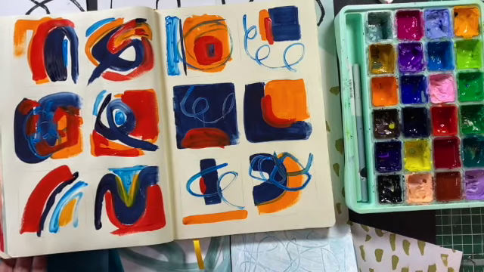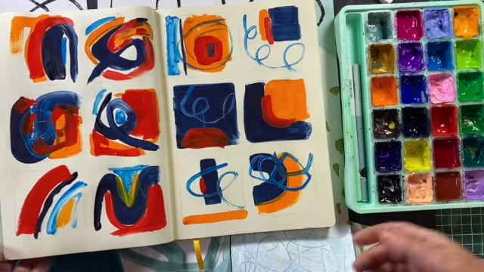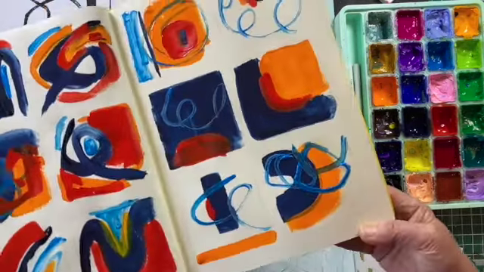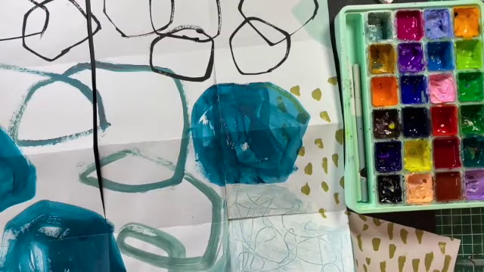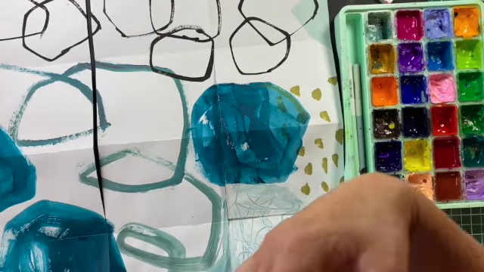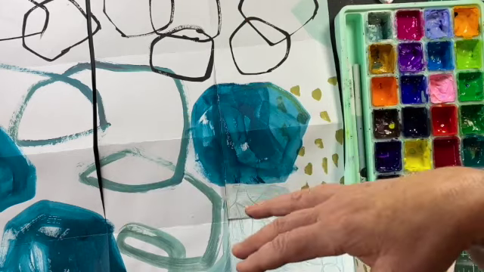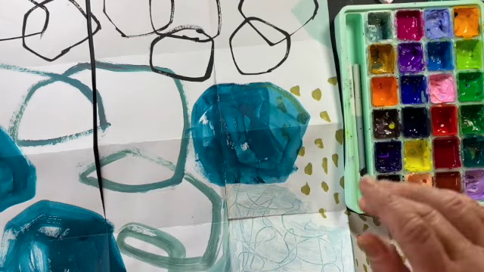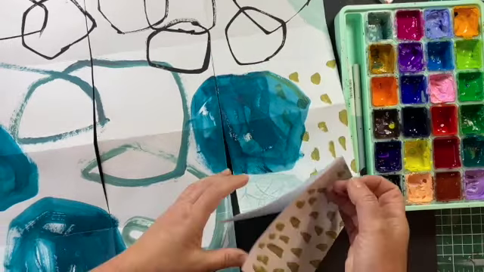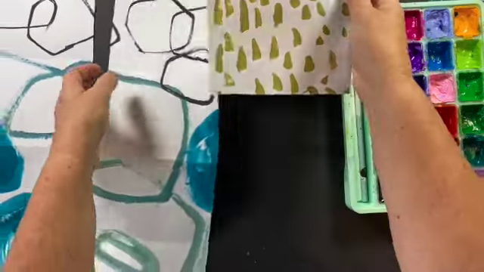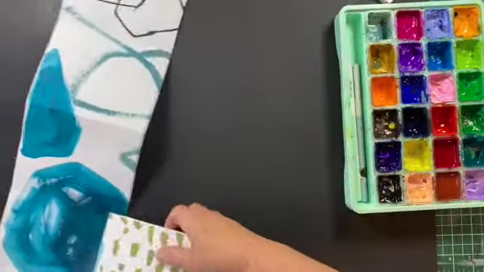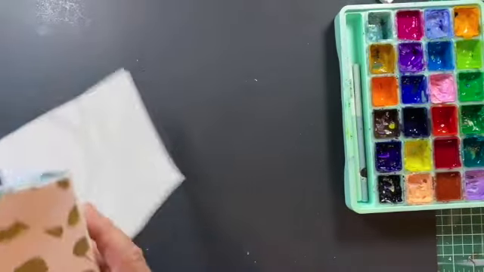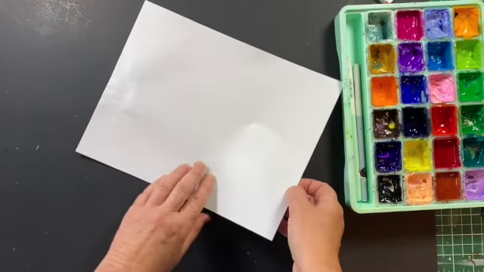So I've shown you through a couple more sketchbooks and ways to come up with color compositions, ways to use your old paintings to come up with new ideas, and hopefully you'll just go for it and have fun and play with it. I did say I would show you how to cut these, so I'll do that very quickly before I finish up. So, regular sheet of paper.